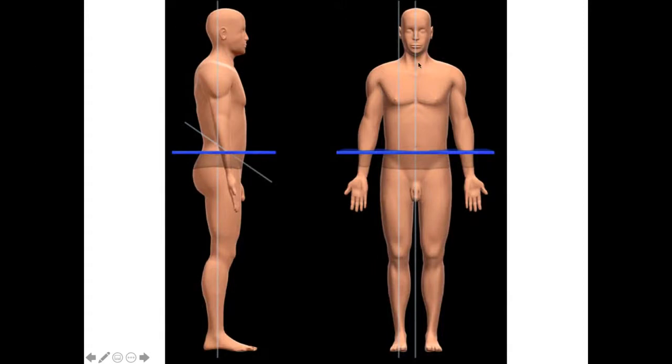If we were to cut the body straight down the center, that is the mid-sagittal plane. If it's in that same direction, up and down, that separates the body into a right and left half, but not equal halves. Sometimes they say parasagittal or just sagittal plane.